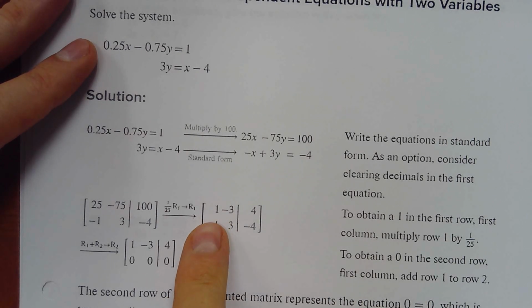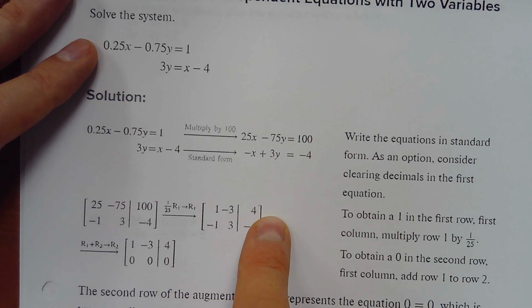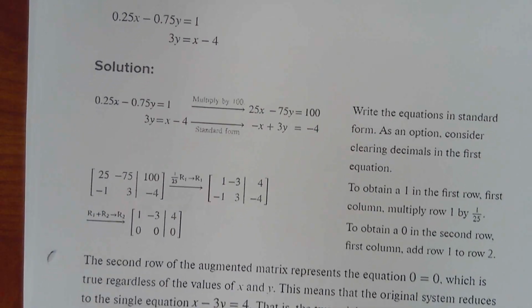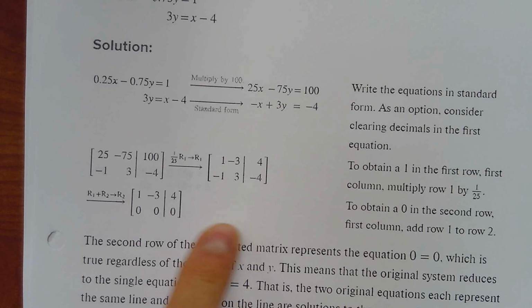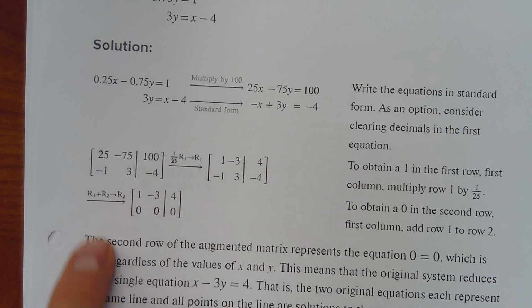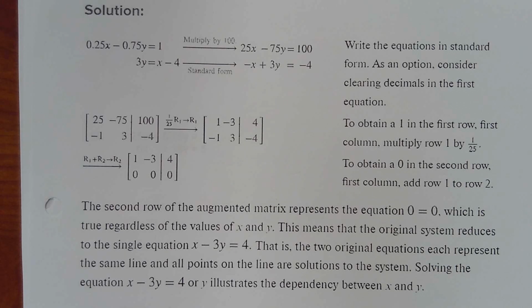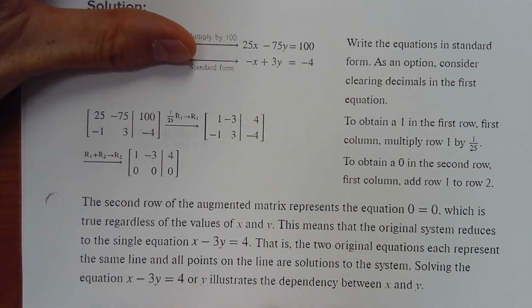Now to obtain a 0 in the second row first column, I have to multiply by the opposite. Well, if I multiply that by 1 and add, everything zeroes out. And if everything zeroes out, then this reduces to one equation. Every point on the line is a solution to that equation.